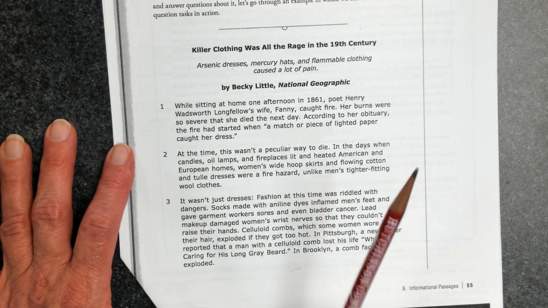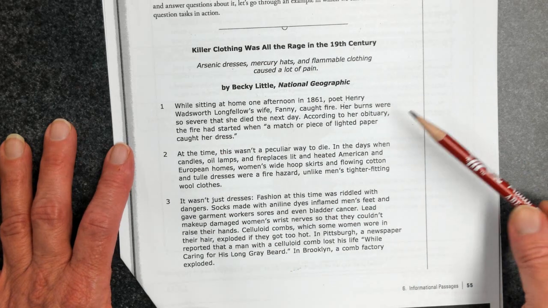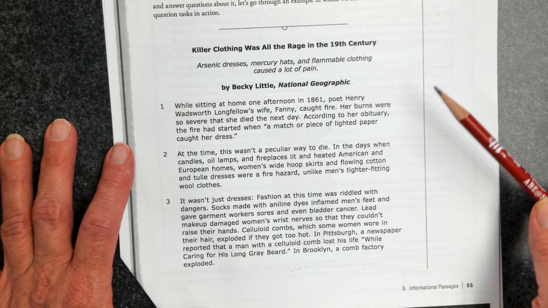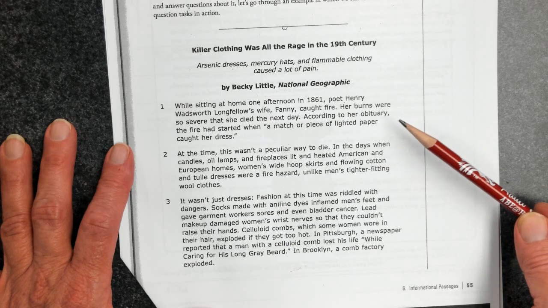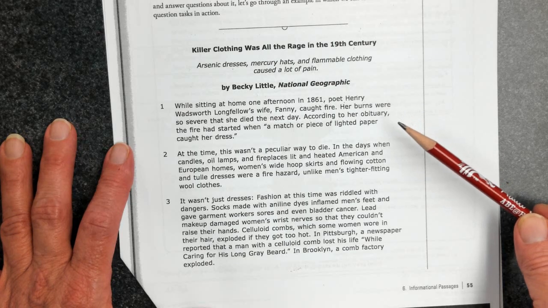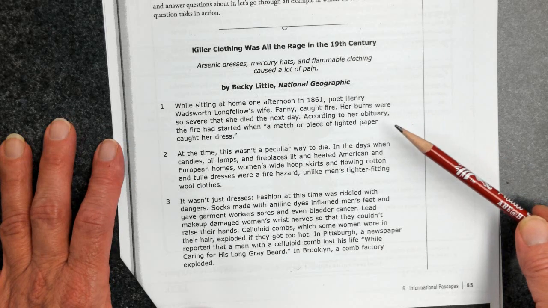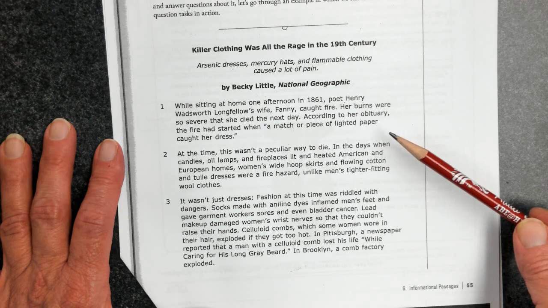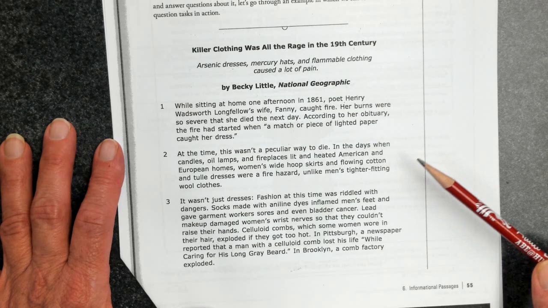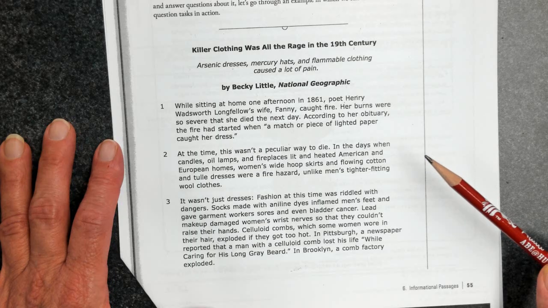While sitting at home one afternoon in 1861, poet Henry Wadsworth Longfellow's wife, Fanny, caught fire. Her burns were so severe that she died the next day. According to her obituary, the fire had started when a match or piece of lighted paper caught her dress. At the time, this wasn't a peculiar way to die.